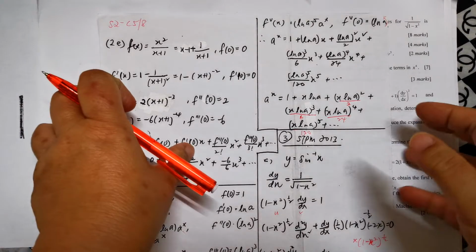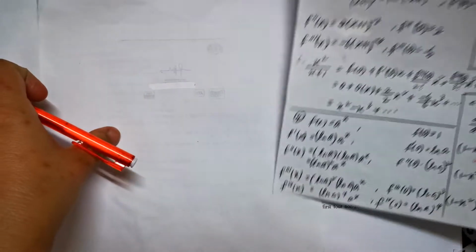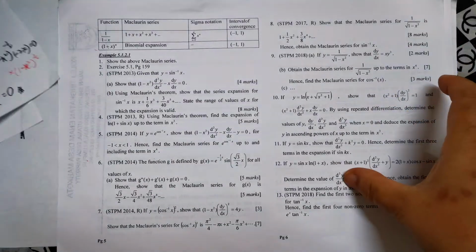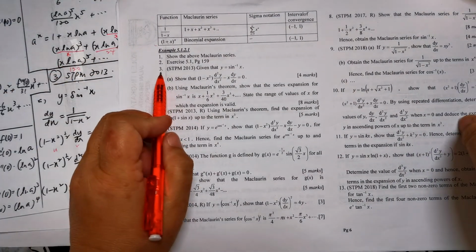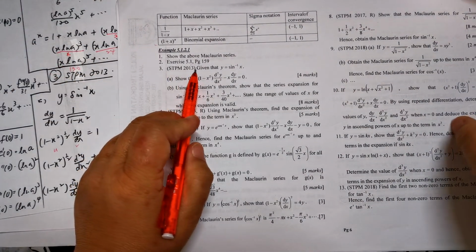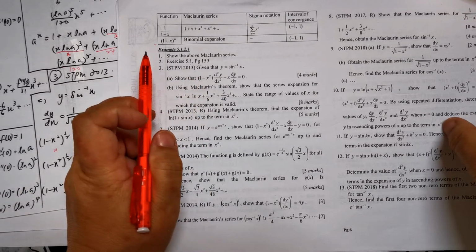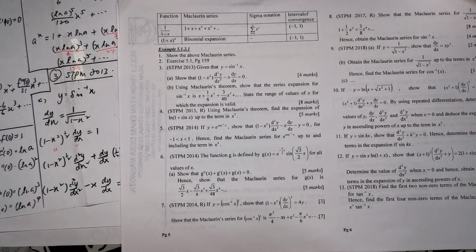Because it's quite similar, we just repeat the same step. Later I will discuss the questions with you, but for the answer, I only discuss the first one. STPM 2013. This is arc sine.